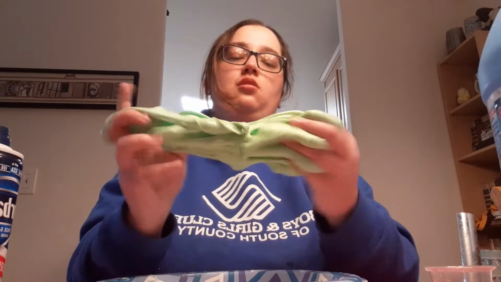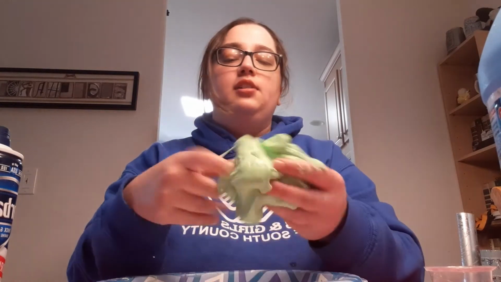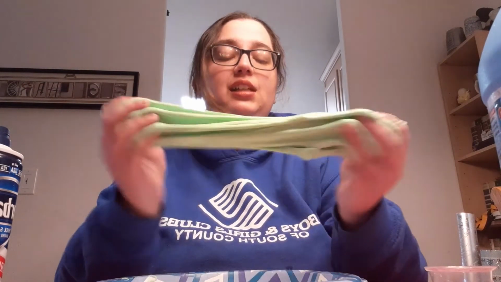So I'm just going to be mixing it with my hands now. So here is my end product slime. Now that we have our slime finished, the only thing really to do is just to put it in a container when we're done playing with it. That way it doesn't get hard and dry out.